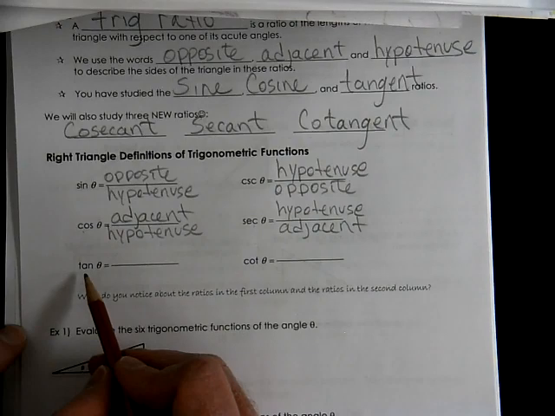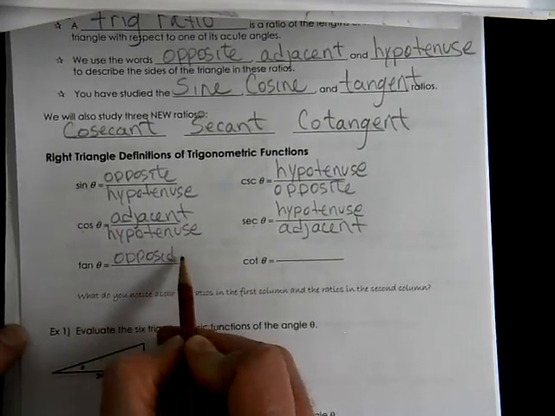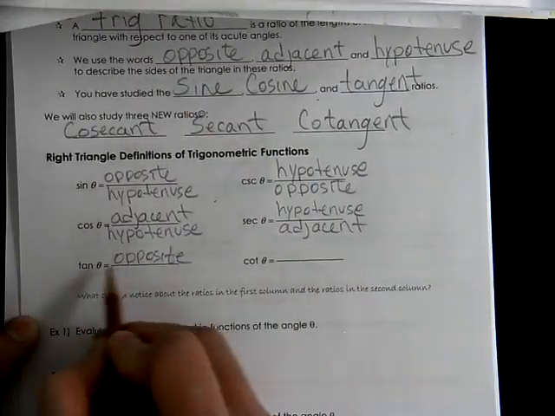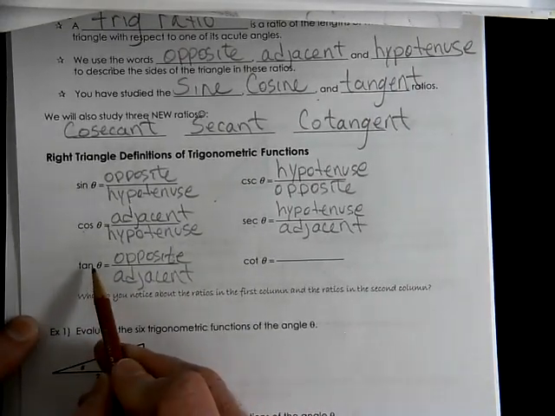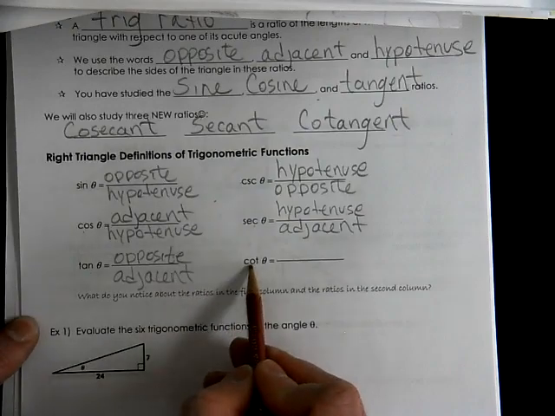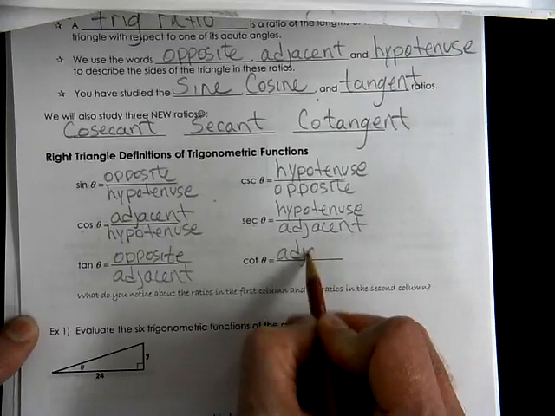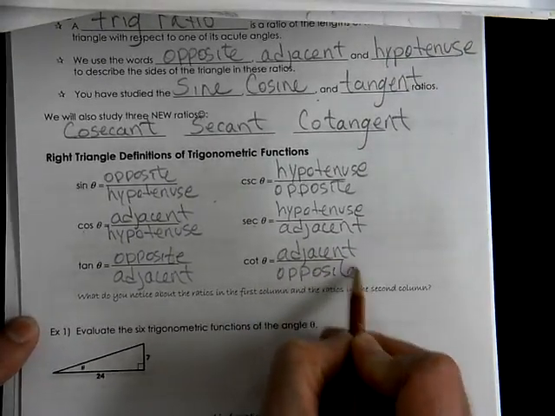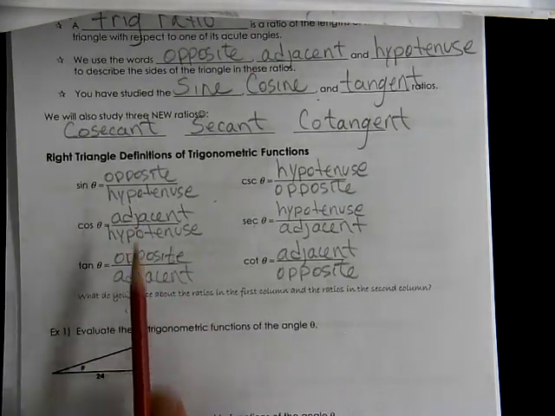And we know that tangent is the opposite over the adjacent. That's tangent, so cotangent, which is its reciprocal, is going to be adjacent over opposite. So even though it's 3 new trig ratios, they're very much related to our original 3.